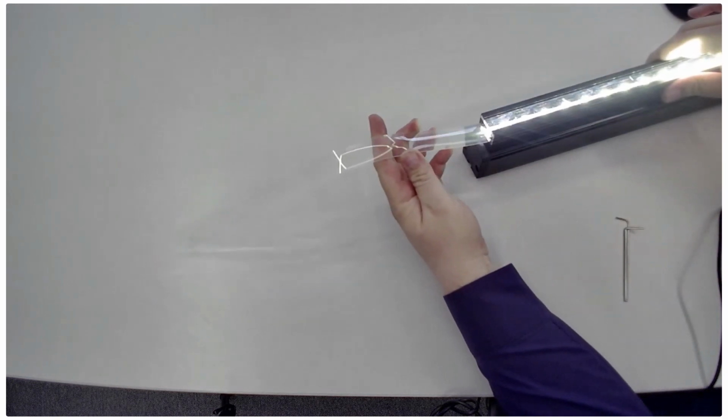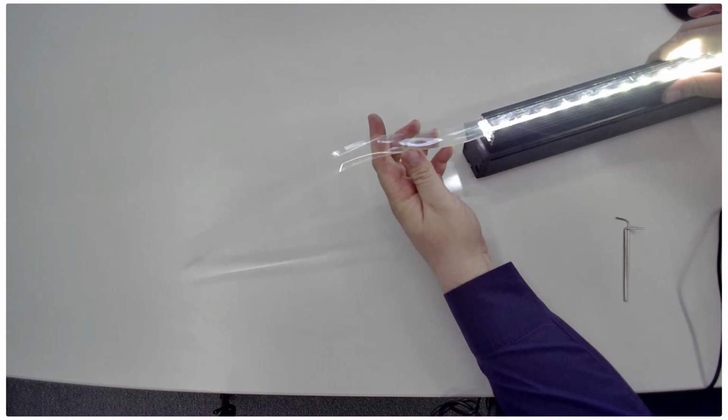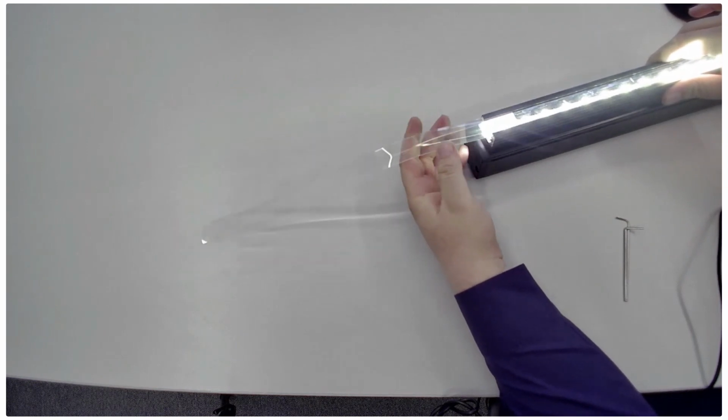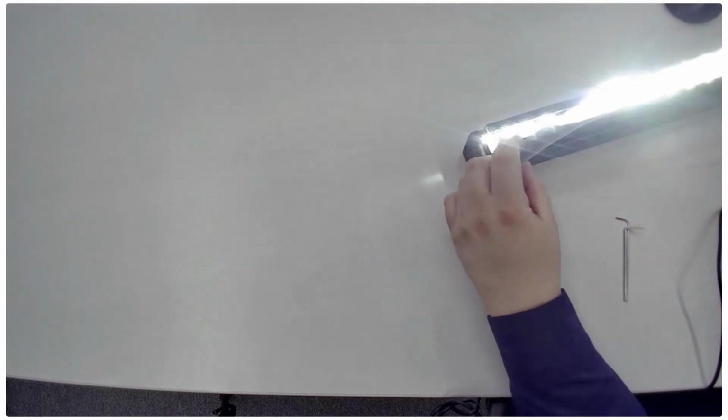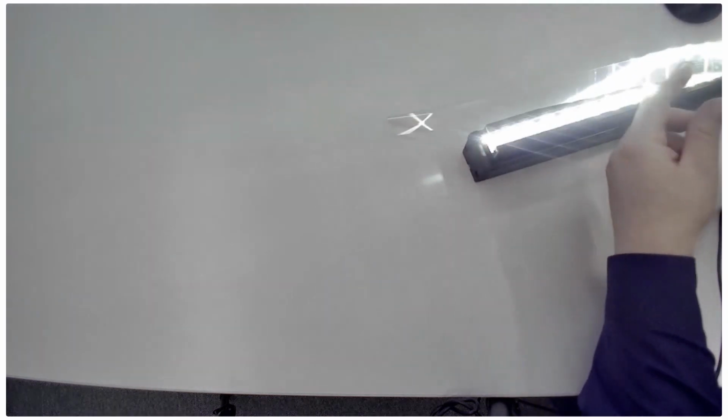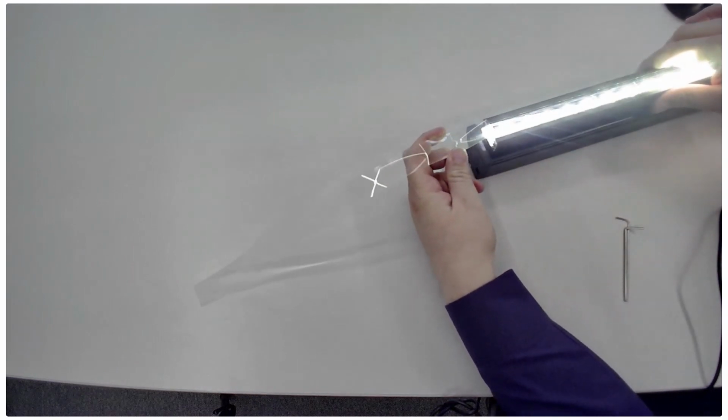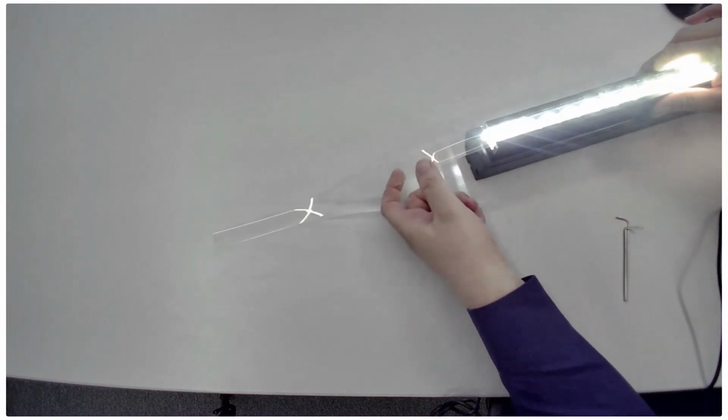attachments that change the characteristics of the light. So for instance, here we have, I believe, a flat Fresnel lens.